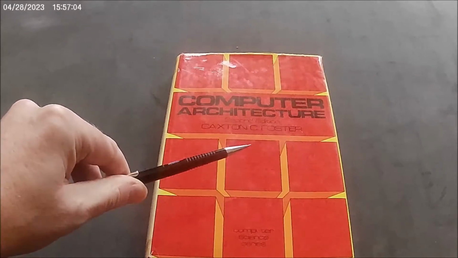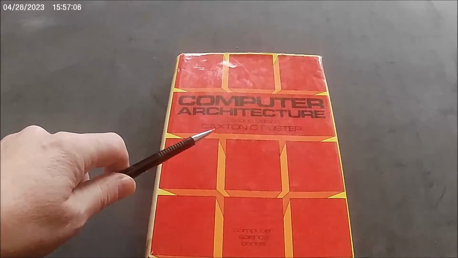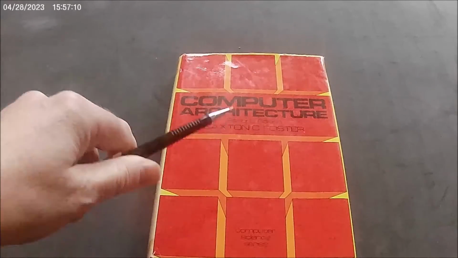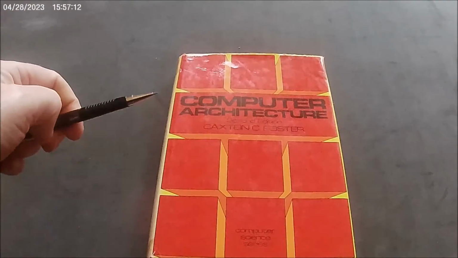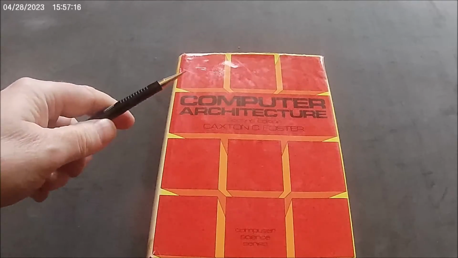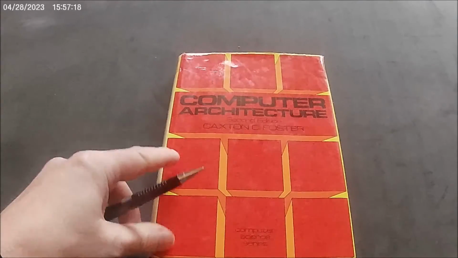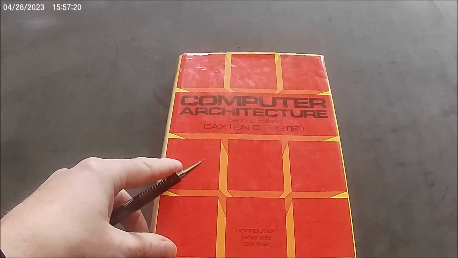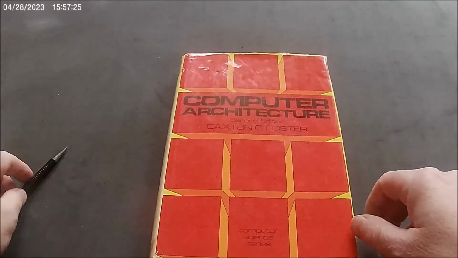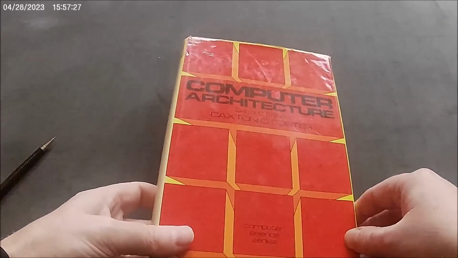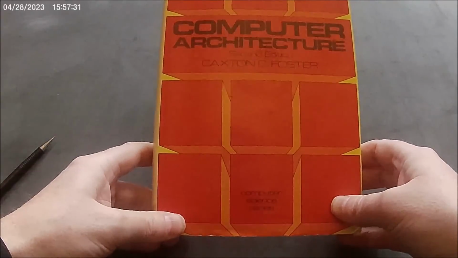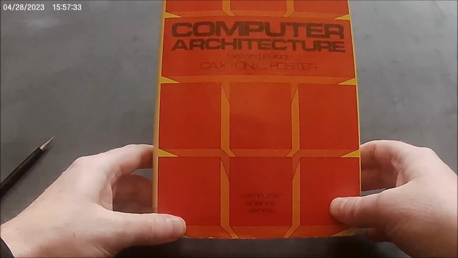So in effect, you're taking a little leap back in time and you're visiting 1977 and you're building a computer from 1977. And you're also looking for some of the history behind computer architecture and computer design. Then a nice way to learn this is through this book, Computer Architecture, 2nd edition by Caxton C. Foster.